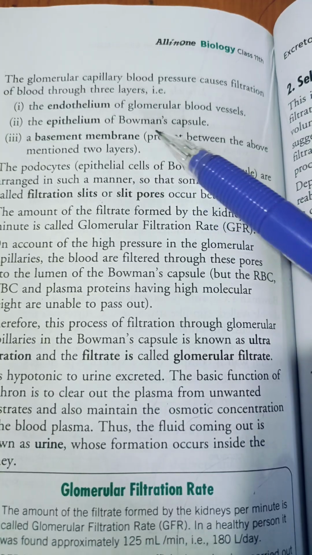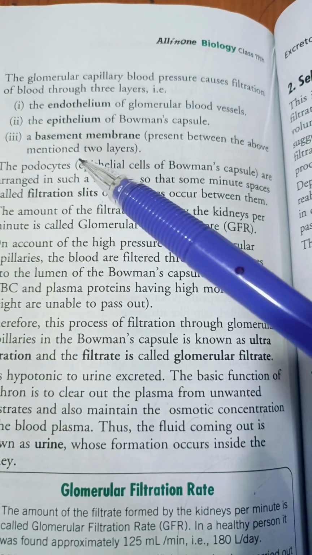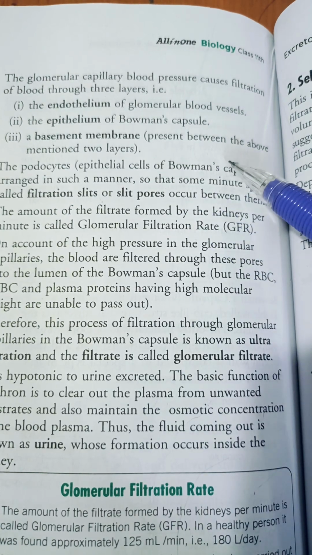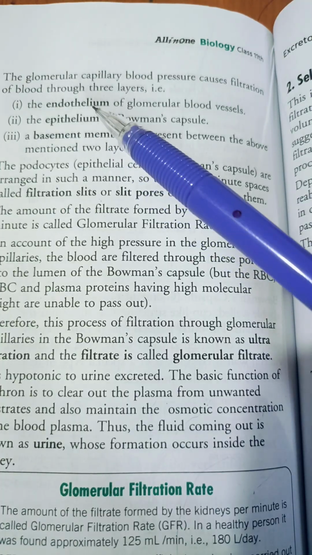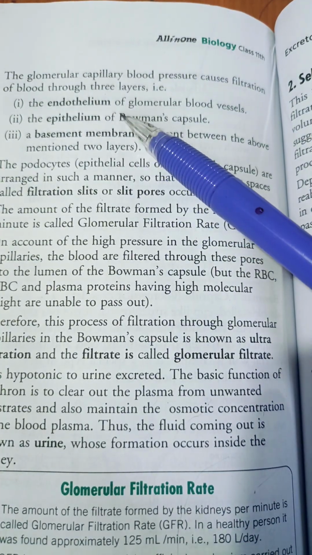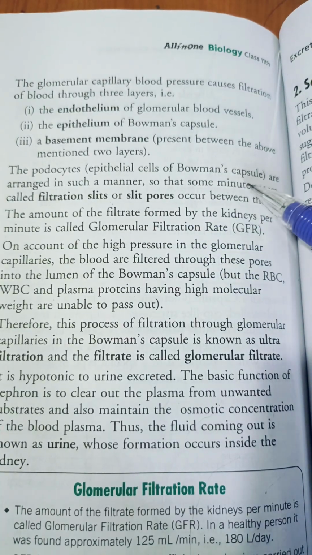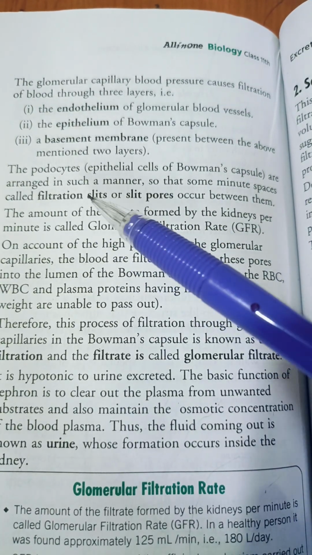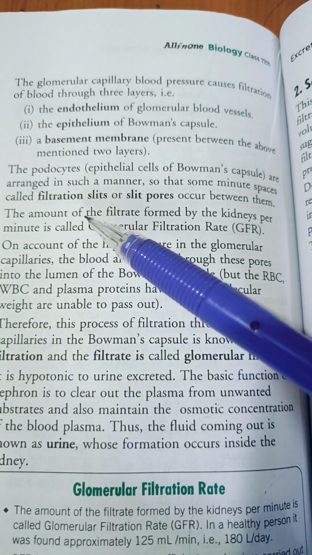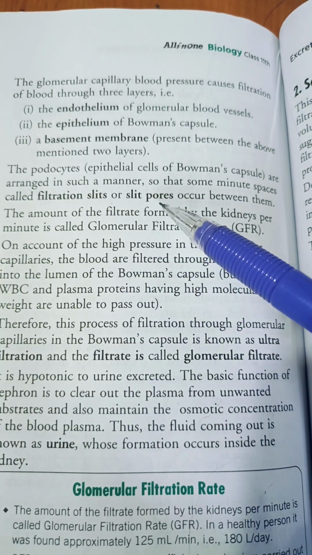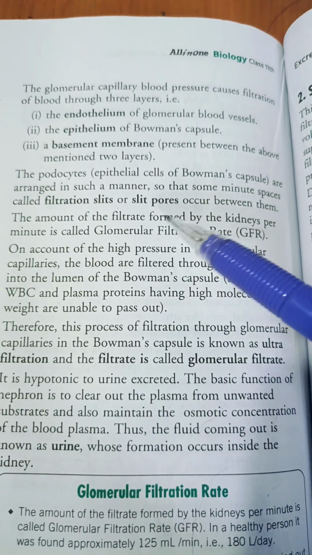The endothelium of glomerular blood vessels, the epithelium of Bowman's capsule, and the basement membrane present between the above mentioned two layers. The basement membrane is between the endothelium and epithelium. The podocytes, epithelial cells of Bowman's capsule, are arranged in such a manner that some minute spaces called filtration slits or slit pores occur between them. That is, there are holes in between.